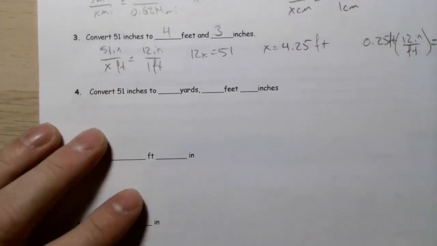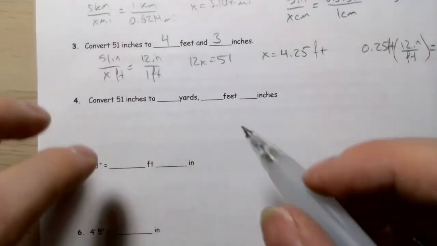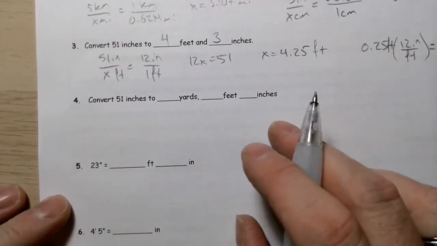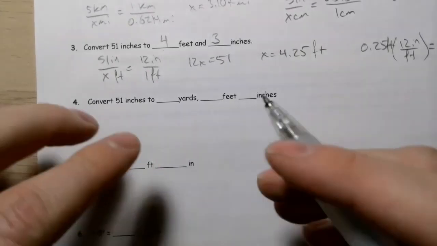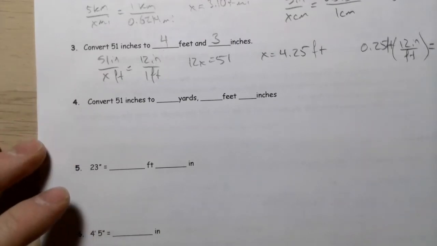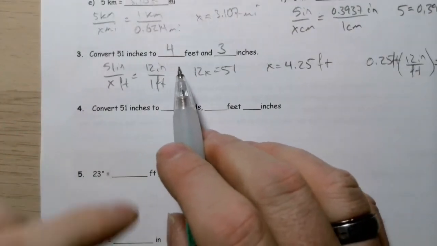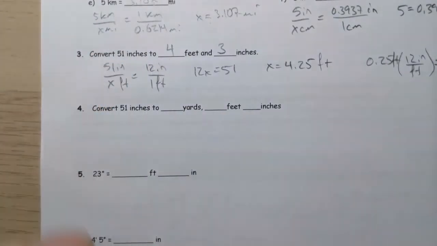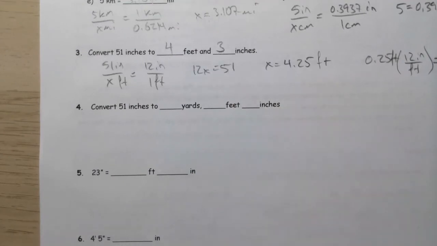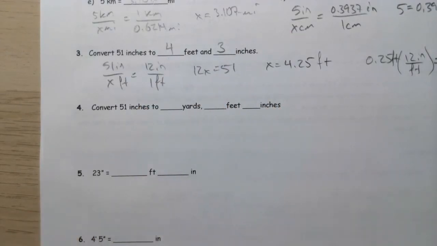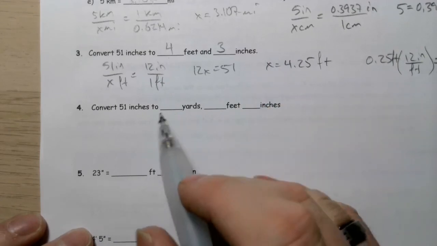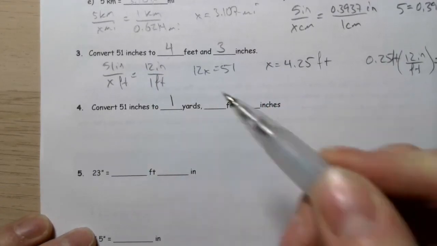Now look what happens when we convert 51 inches, same question here, to yards, feet, and inches. Okay, well, a yard is going to be 3 feet. Now, this one here I can actually do without having to go through this whole process, because watch this. When I converted 51 inches into feet and inches, I got 4 feet, 3 inches. Well, that 3 inches is not going to produce another yard for me. It's this 4 feet. Well, there are 3 feet in 1 yard. So with 4 feet, I clearly have 1 complete yard.